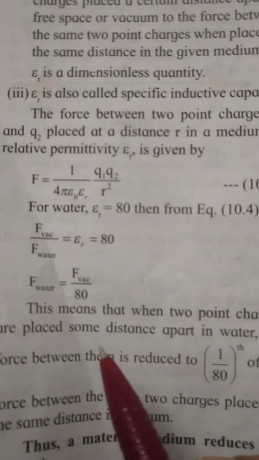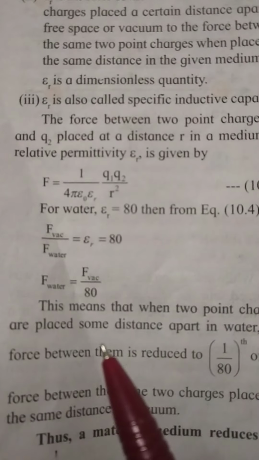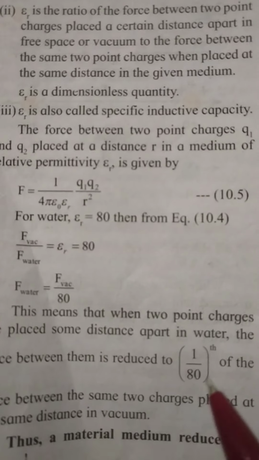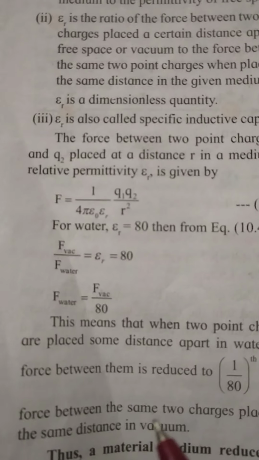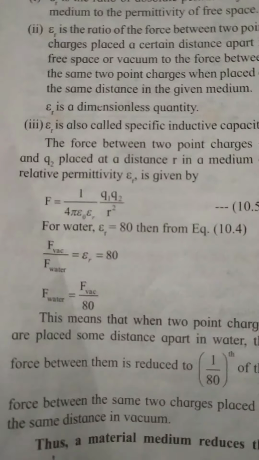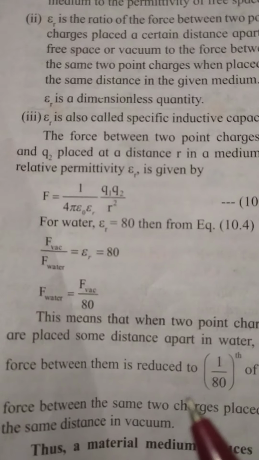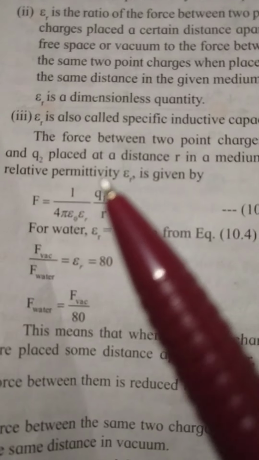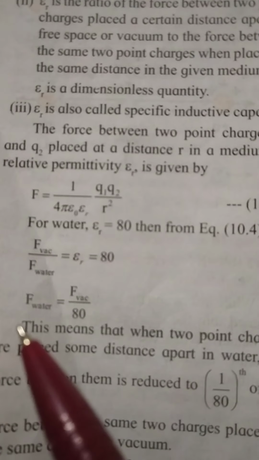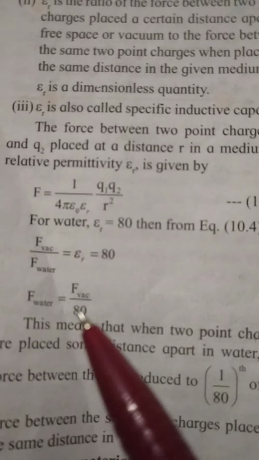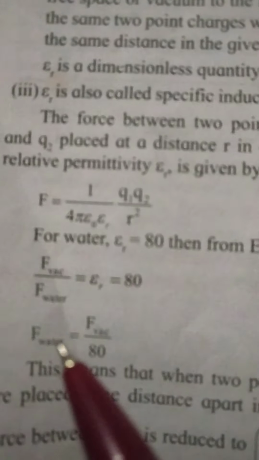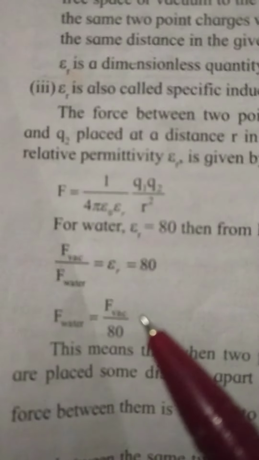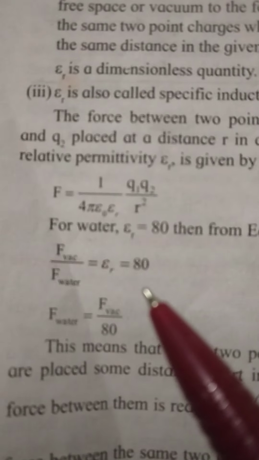So this means that when two point charges are placed some distance apart in water, the force between them is reduced to 1 by 80 of the force between the same two charges placed at the same distance in vacuum. Okay. Suppose we place two charges in water and the same two charges in vacuum at the same distance, what will the relation be? F water is equal to F vacuum upon 80. Okay, so got it, this point also.